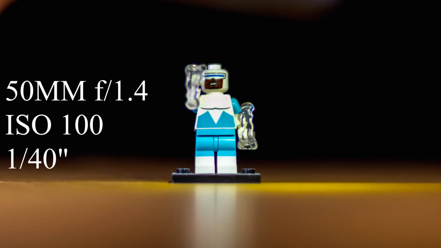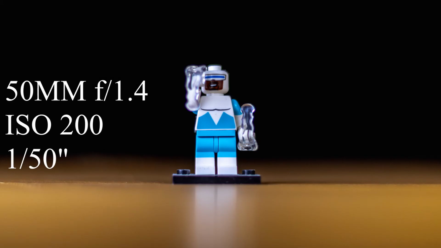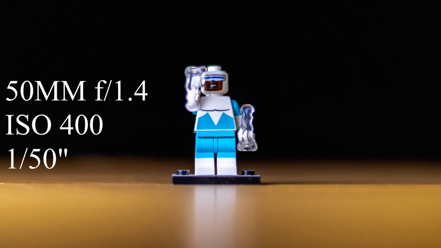So ISO 100 and 200 were perfectly fine. You didn't really notice any noise. ISO 400 was pretty minimal. Unless you're zooming in a lot on the photo, especially given how I was shooting, I didn't really notice a whole lot of noise, but it could be a possibility that you might notice some, especially in darker scene situations.